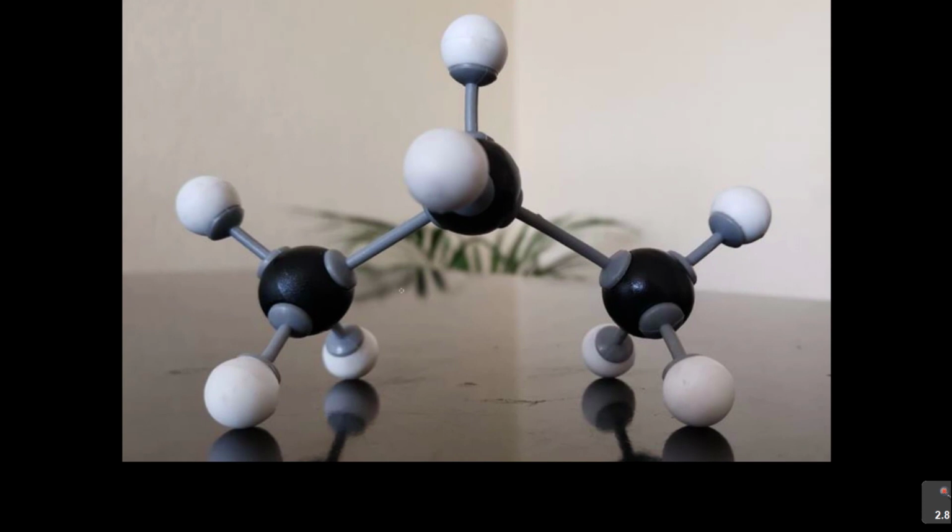Now look at this. If we're looking at this molecule, I want to draw the structure of this molecule. The first part, you can see that this molecule is a hydrocarbon. As I told you, black means carbon, white means hydrogen. So this is a hydrocarbon, number one. Number two, you can see that it is saturated, meaning this is an alkane: hydrocarbon, saturated, single bonds, is an alkane.